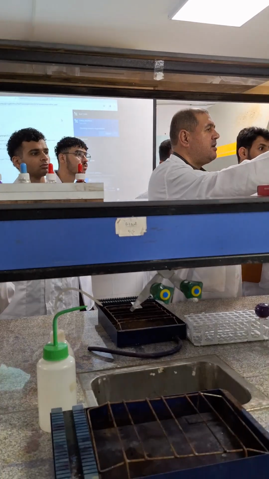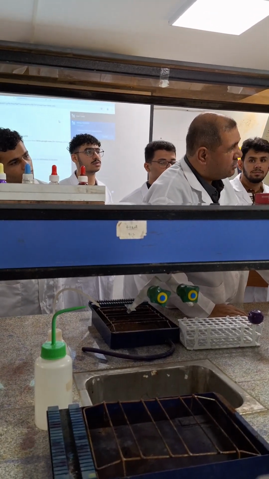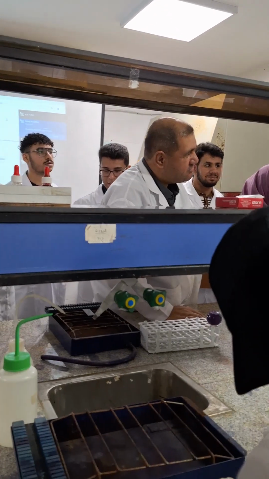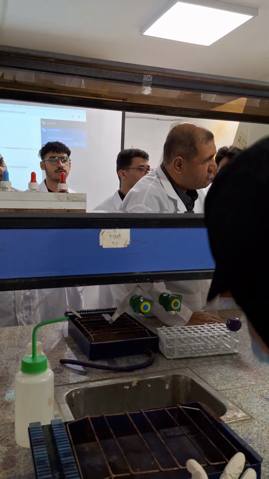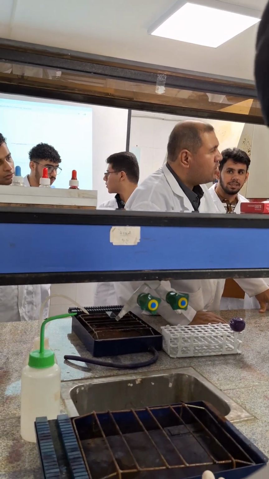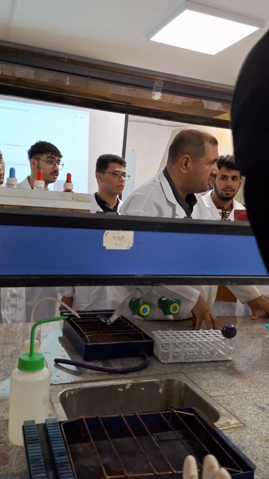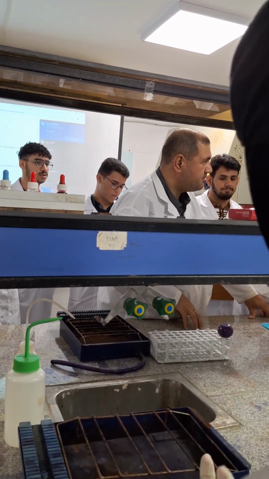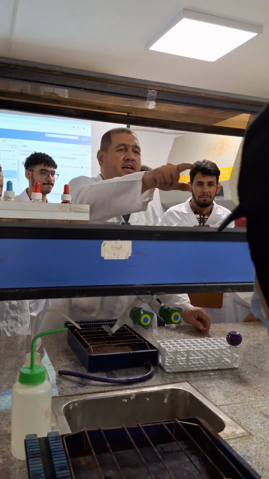What is the color of gram positive? Purple. Crystal violet shows the color of gram positive.